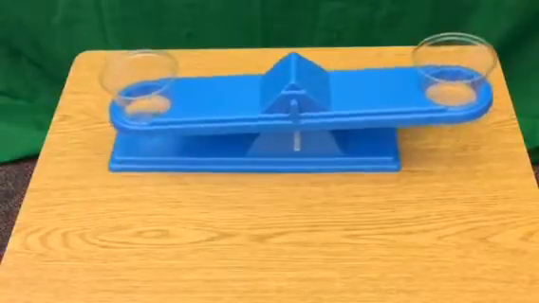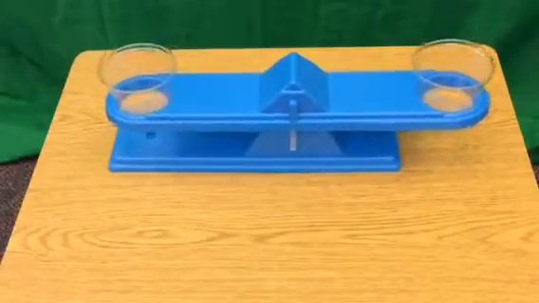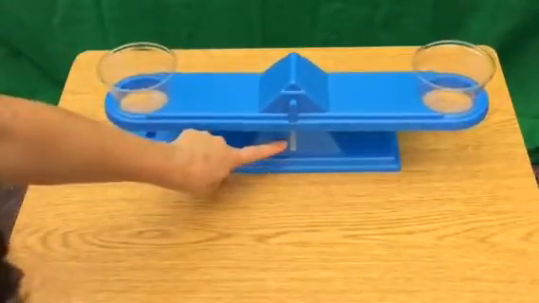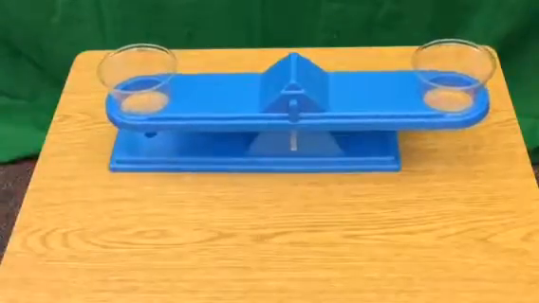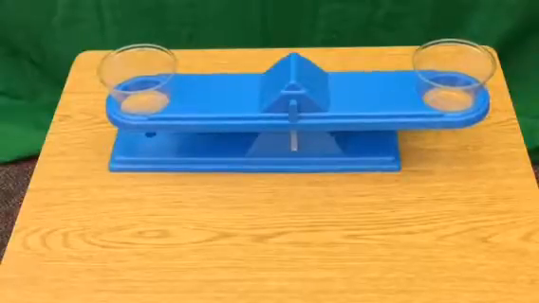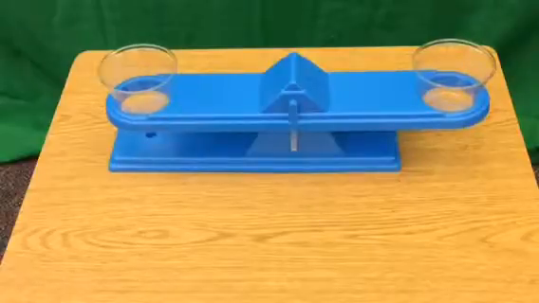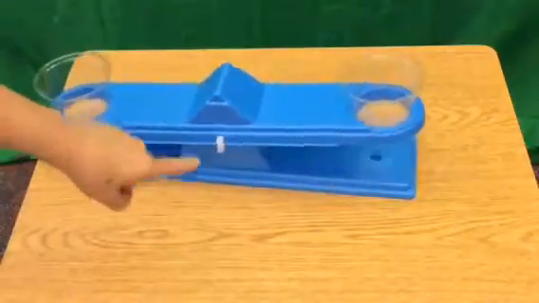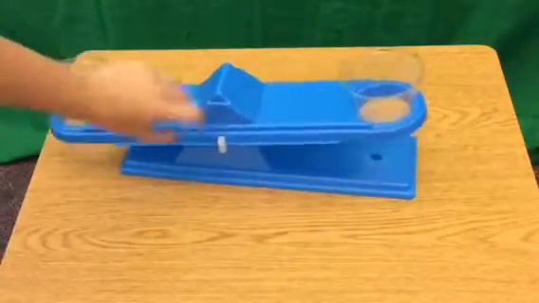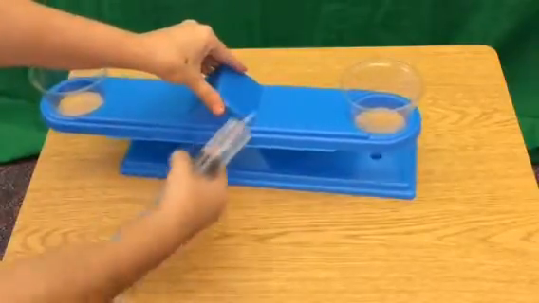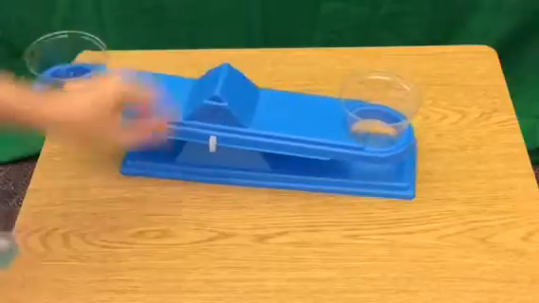So if you look at my balance, it's moving, it's moving, it's moving. Once it stops, it's going to have this clear stick. It's going to be even with the blue line that's right here on our balance. If that's the case, if they're both equal, then we know that our balance with nothing in it is ready to go. It's ready to test. If it's not even, then you might have to adjust this tab on the back. And let me show you what that tab is. This white tab right here, it might need to be moved back or forth to balance our balance. Basically make sure that both sides are even.